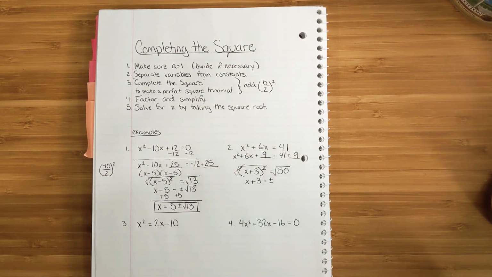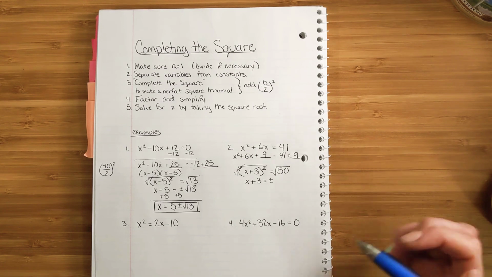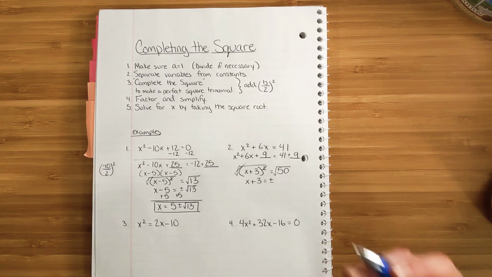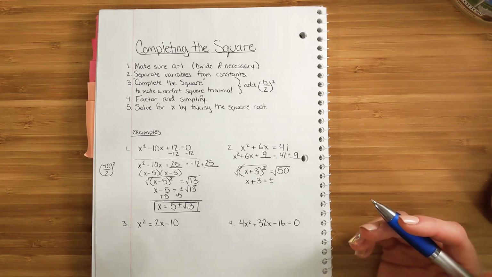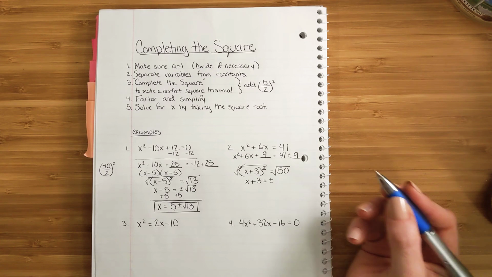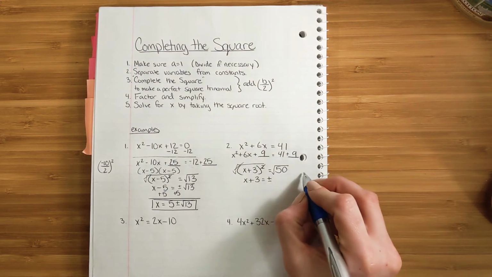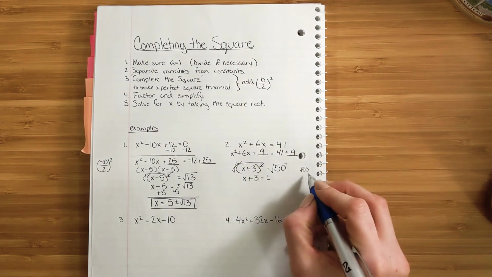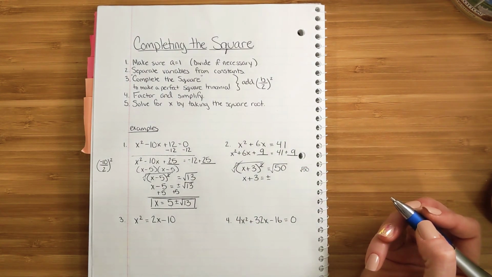Here, when I have the square root of 50, get into the habit of reducing all of your radicals into simplest form. If you can, take that step. Otherwise, you might lose partial credit on a question that asks you to write it in simplest radical form. So over here on the right-hand side, off to the side, not interrupting any of the work that I did over here, I'm going to go ahead and try to reduce the square root of 50.